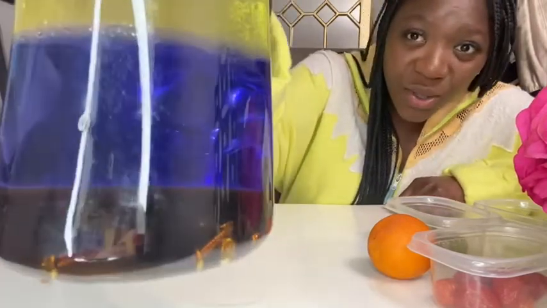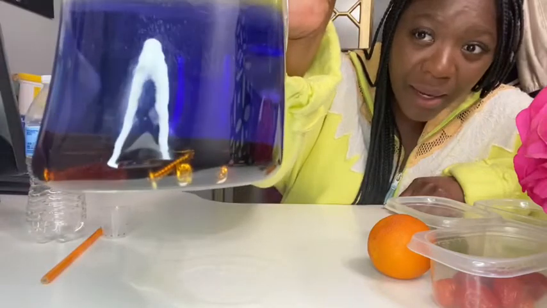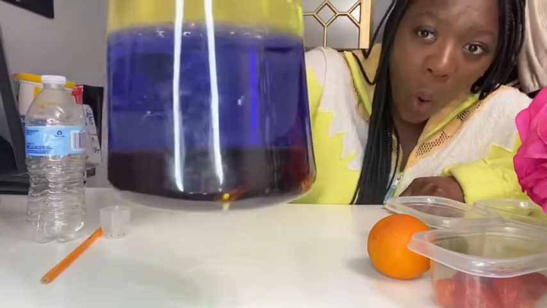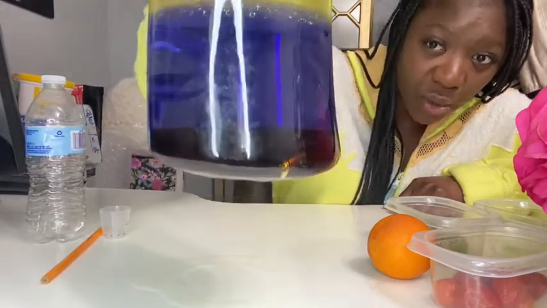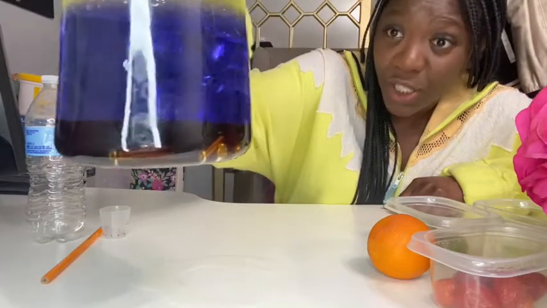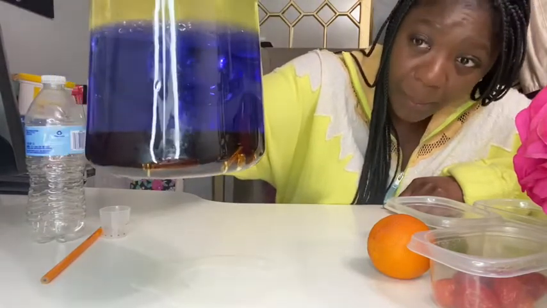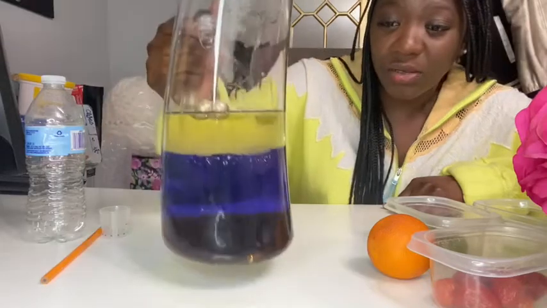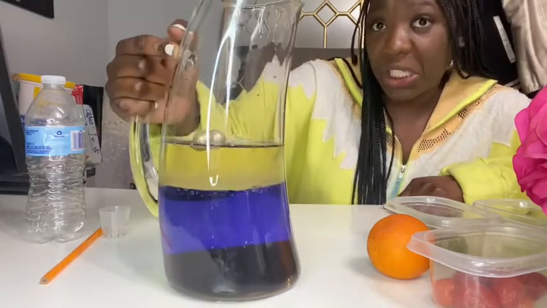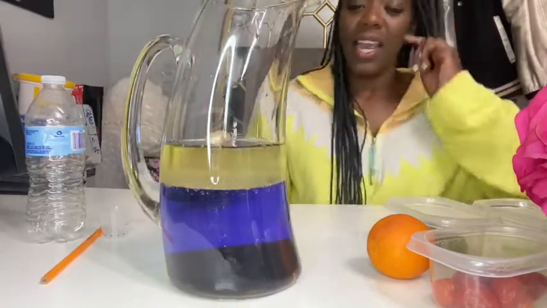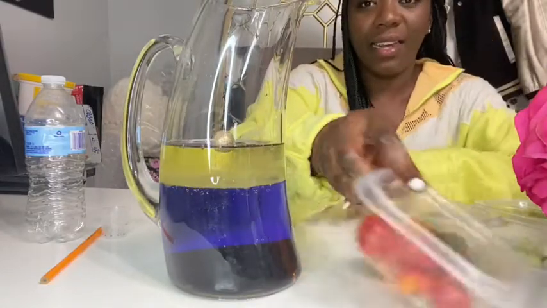Whoa! Can you see the nails at the bottom? They made it all the way down to the syrup. And they're not sitting on top of the syrup either. They're at the bottom. So we know nails are extremely dense. Let's try these tomatoes.